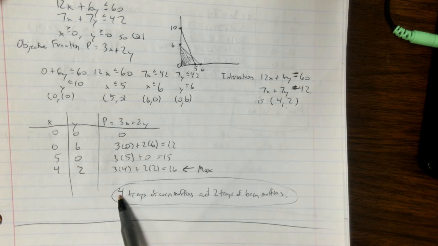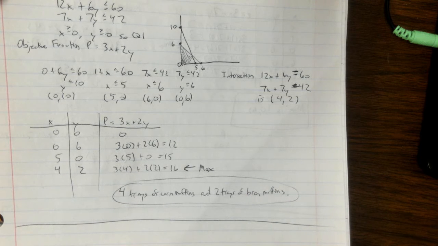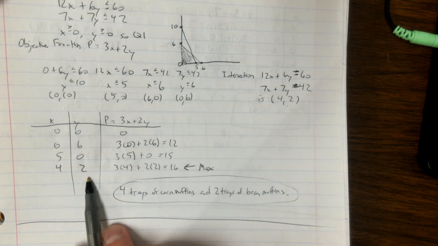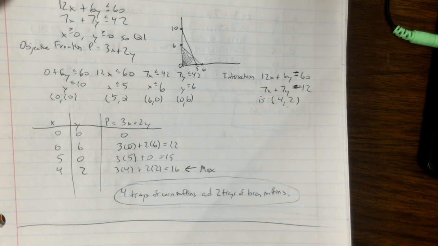So what that means is there are 4 trays of corn muffins and 2 trays of bran muffins. Sometimes you'll notice that the one without zeros is the right answer, but sometimes it's the one with the zeros. It just depends on the problem.